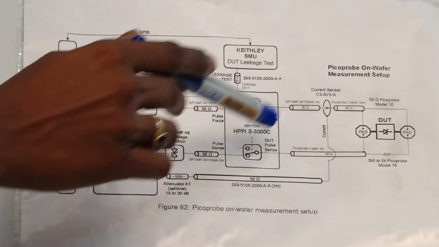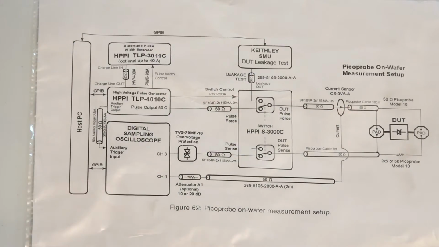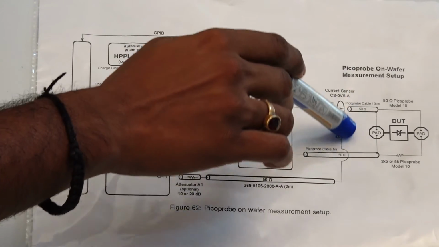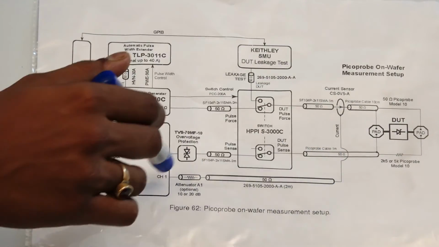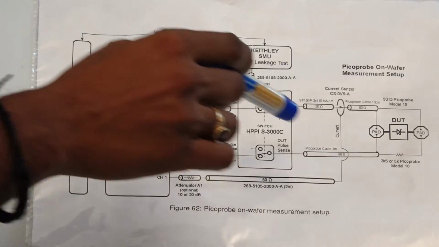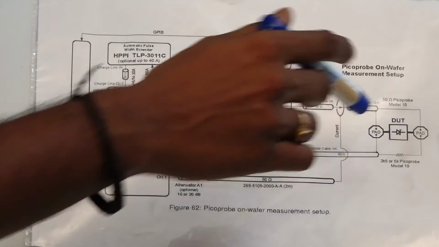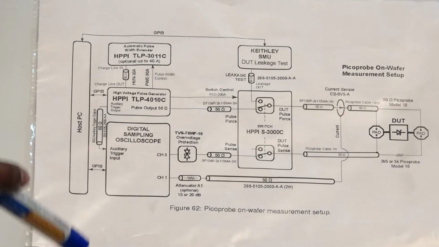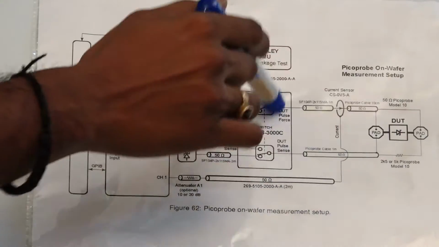This signal is then passed through a current sensor. This current sensor is basically a current transformer, which measures the reflected and the incident waves and sends its output to the oscilloscope, which then captures the current waveforms, and the other output from this current sensor goes to the device under test. Now TLP is a 4 probe measurement. So basically in a 4 probe measurement you have different probes for current and different probes for voltages. So this is the current waveforms.